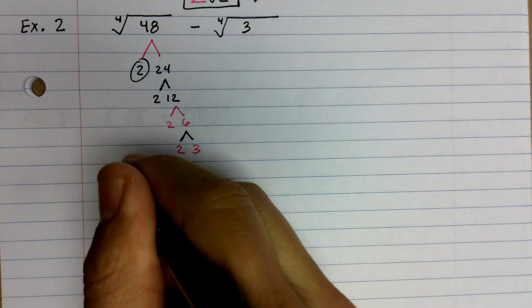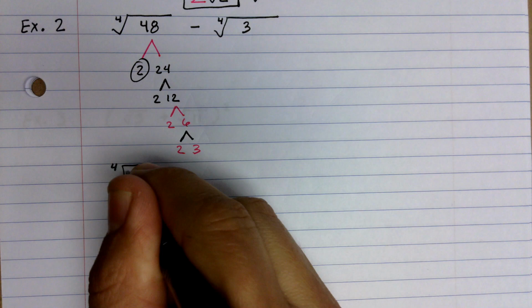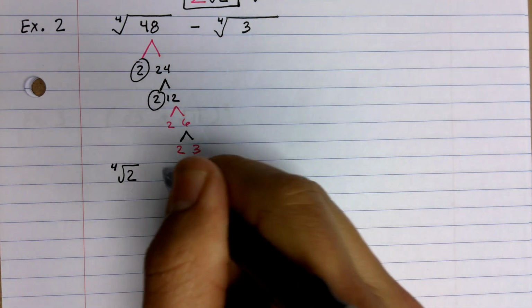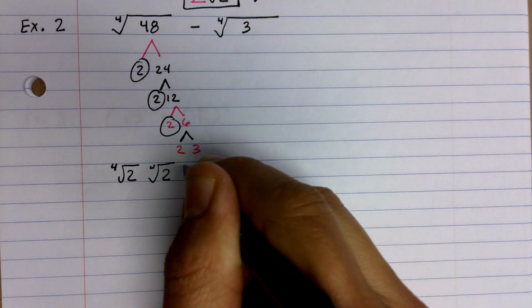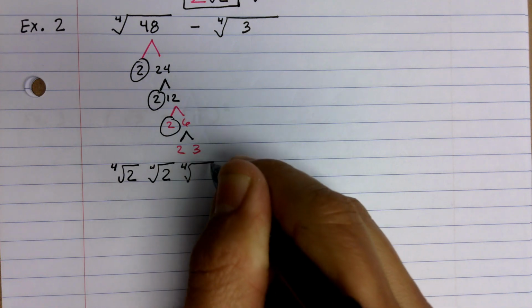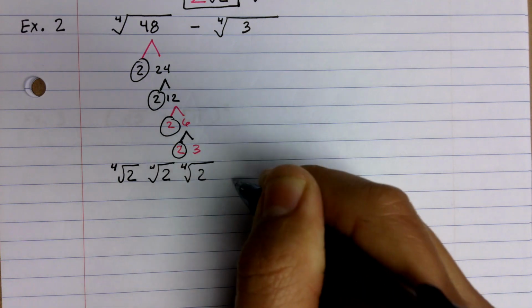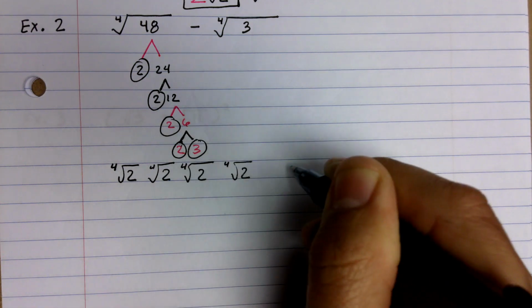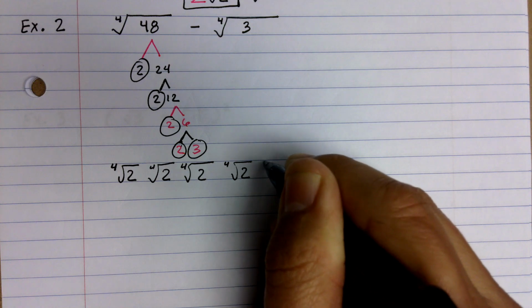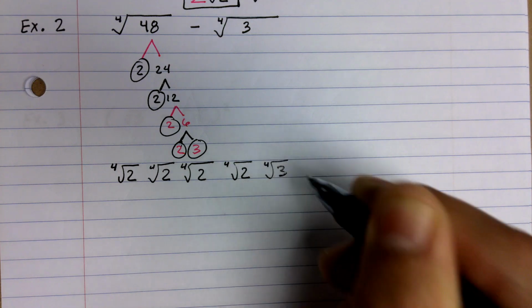So in other words, I have a fourth root of 2. I have a second one of 2 again, and another one, and another one. And then last of all, we have 3. So fourth root of 3.